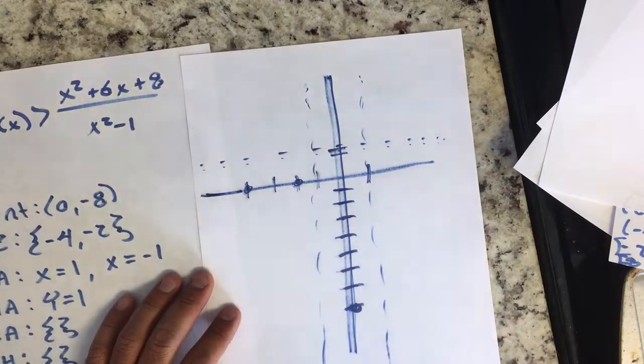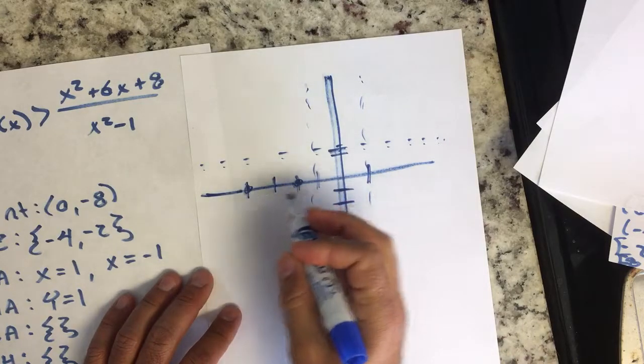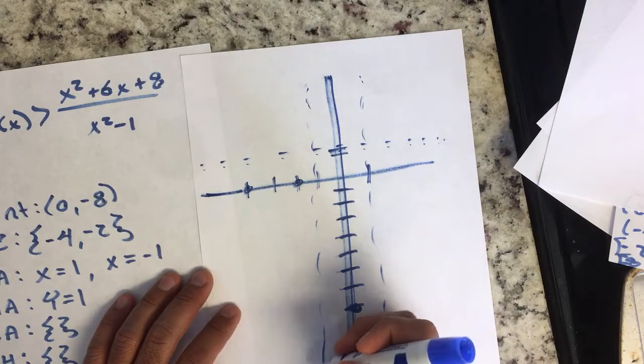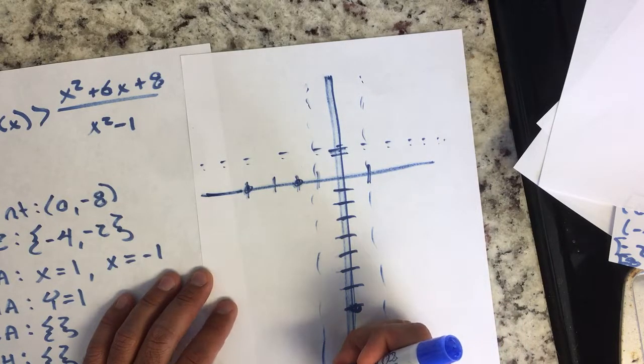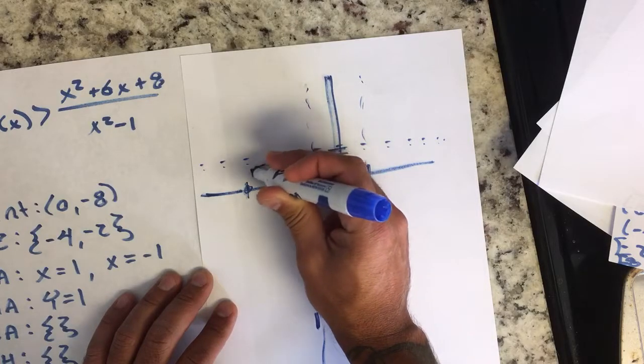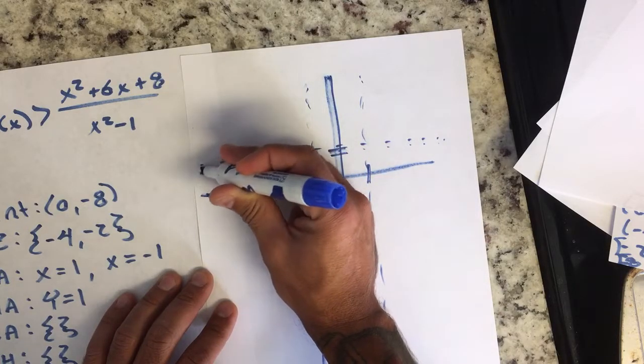Okay, so what I'm going to do here is, every once in a while we have something that's a little bit funky like this where we have two zeros on the same side. So essentially what's going to happen is it's going to be infinitely close to this as it comes up. It's going to cross, come back down, and then come back up.